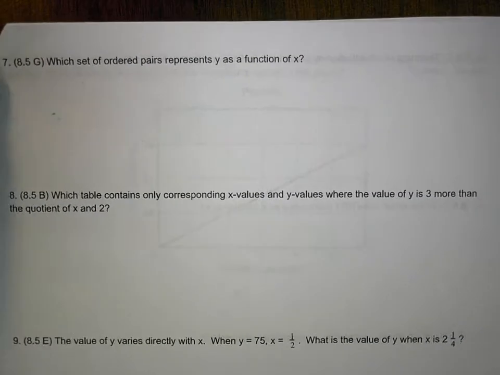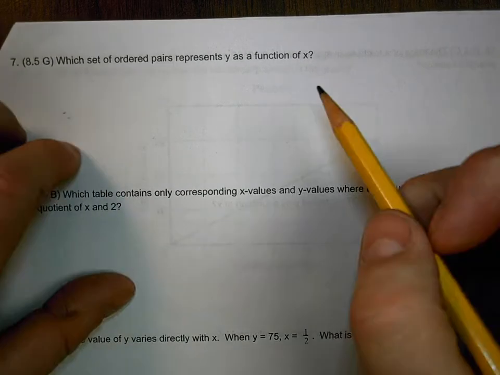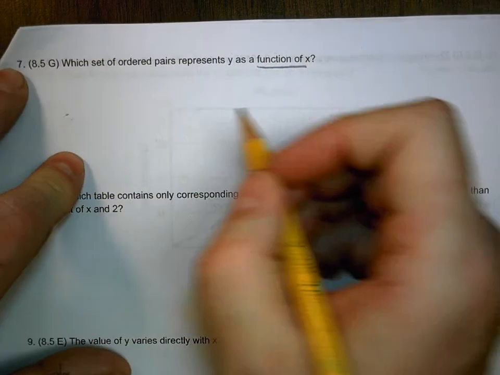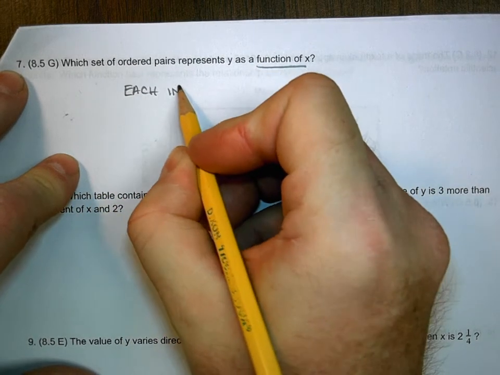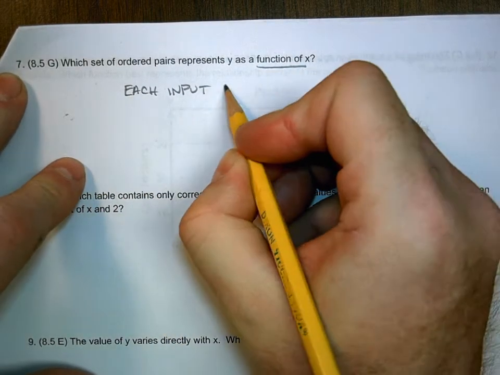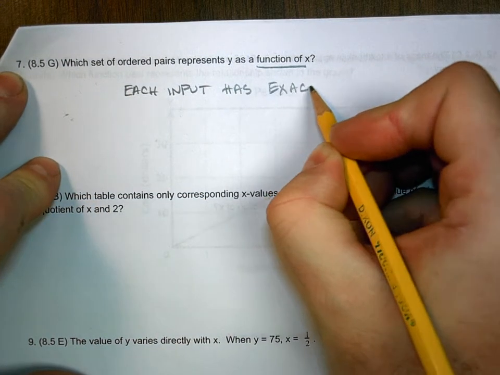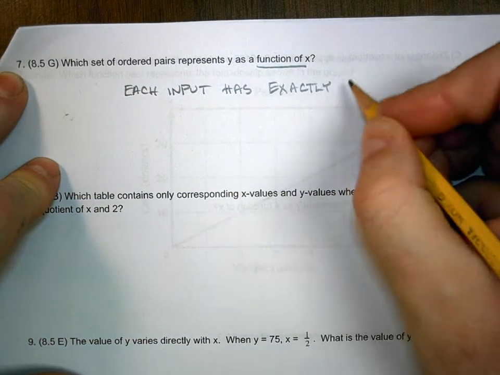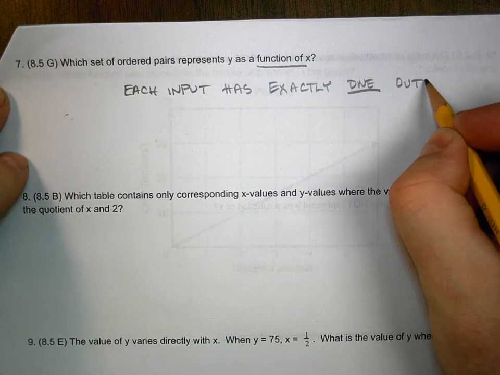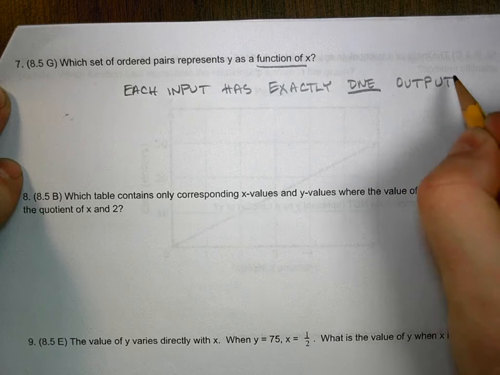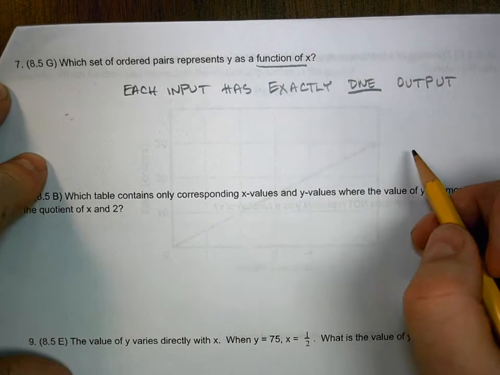Number 7. Which set of ordered pairs represents y as a function of x? So a function means each input has exactly one output. That means in an equation, if I put in 1 and I get out 4, the next time I put in 1, I got to get out 4.